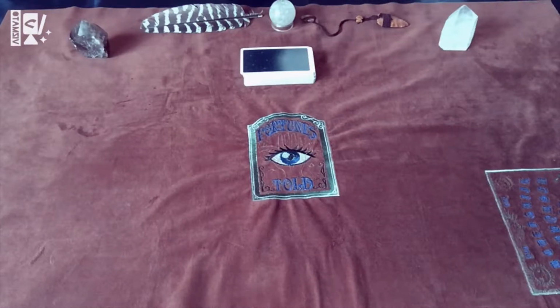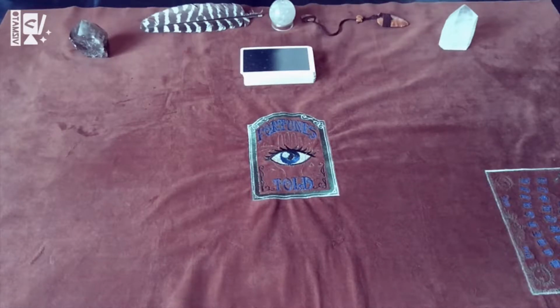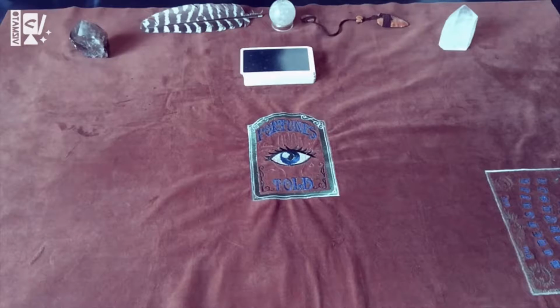I'm going to be posting regularly again, and to celebrate that, I wanted to do something a little different, give you guys an example of some of the spreads I use in private readings. I call this the choices spread, and I've got it set up for you.